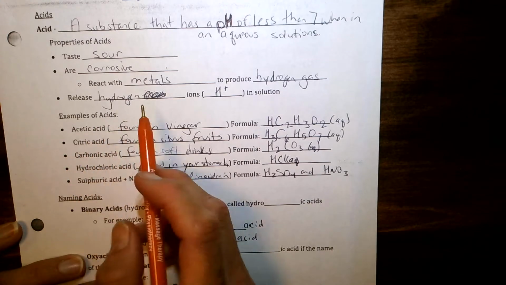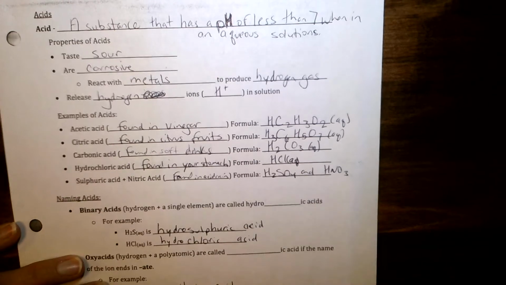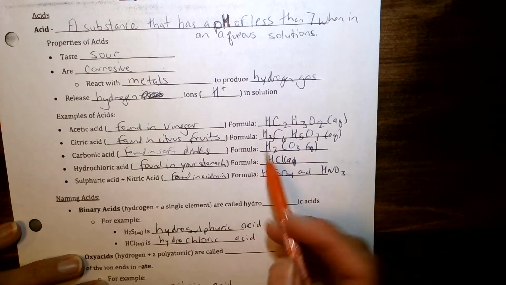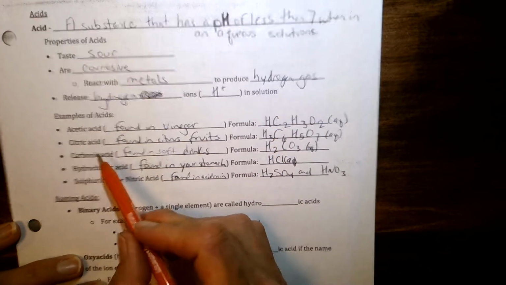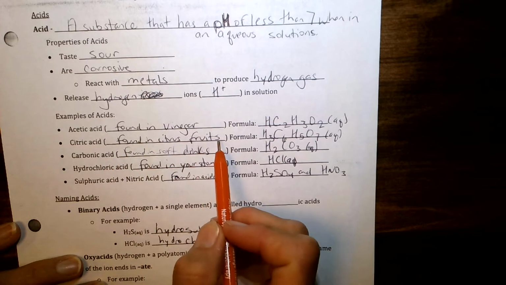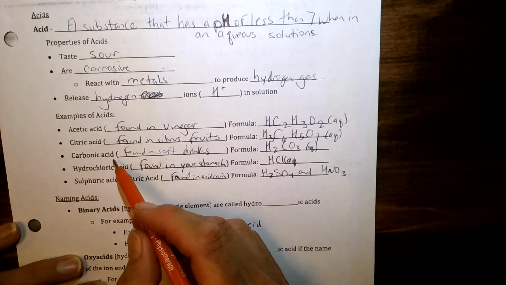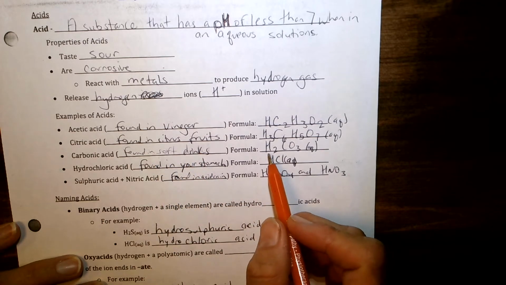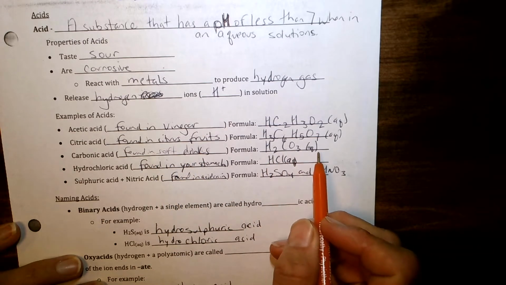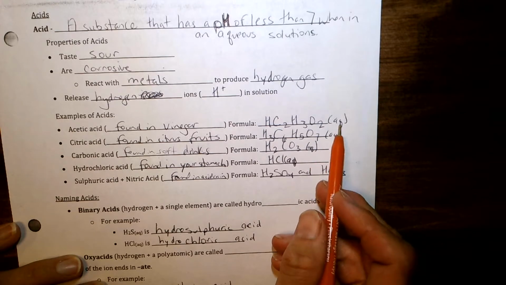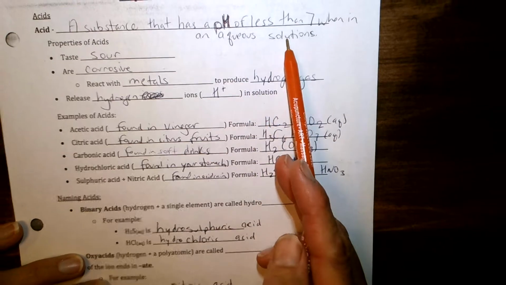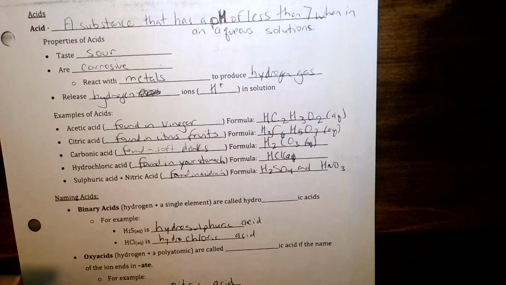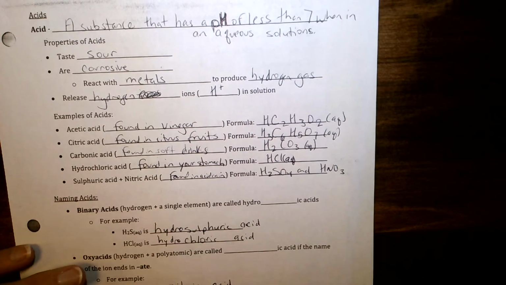Examples of acids are acetic acid, which is found in vinegar, and we have different formulas here. I'm not going to go through them all because some of them are kind of long. Citric acid, which is found in citrus fruits, okay? Carbonic acid, which is found in soft drinks. This one's shorter, it's H2CO3. They all have the aqueous beside it because they're in aqueous solution. So they're a substance that has been dissolved into a solution, okay? So they're liquids.